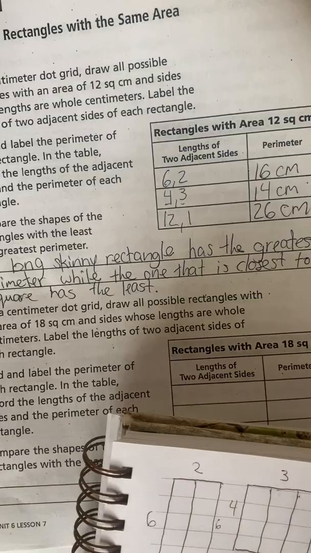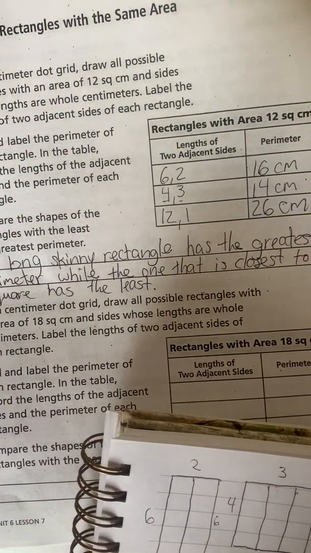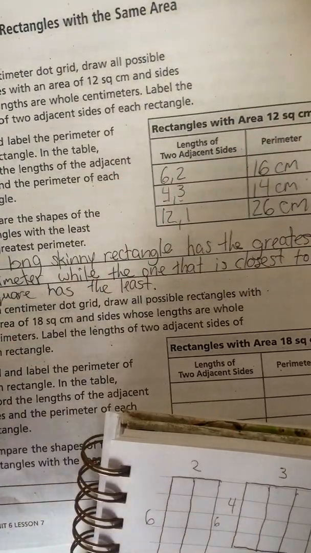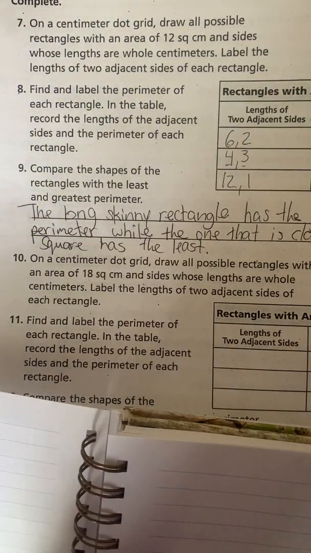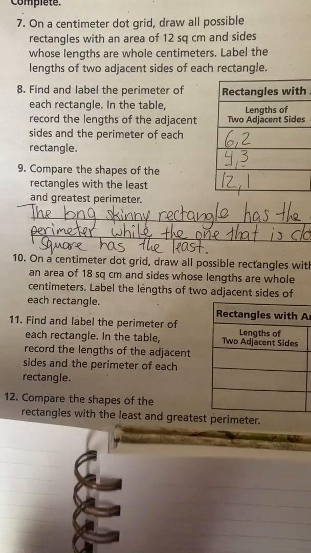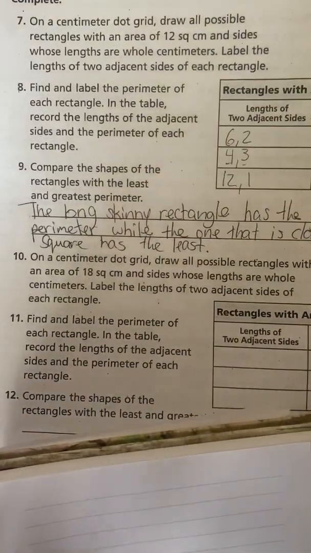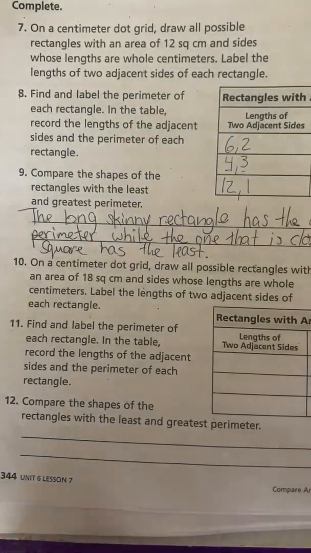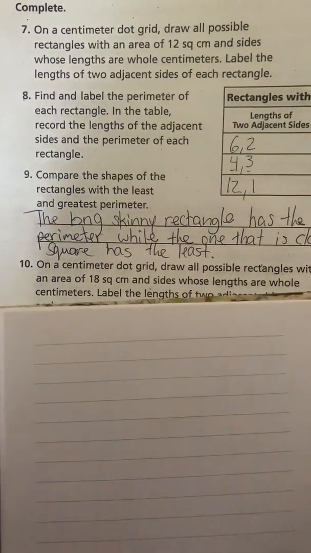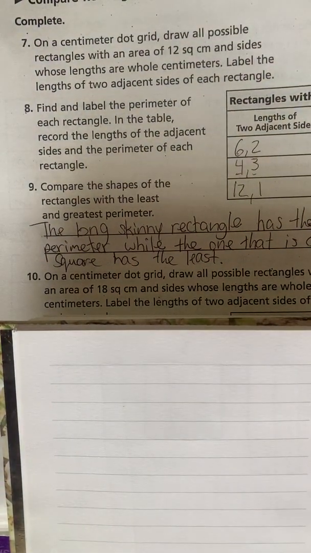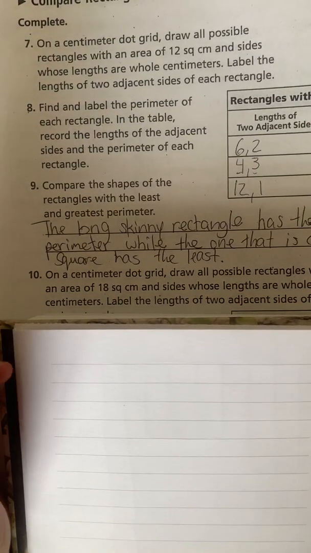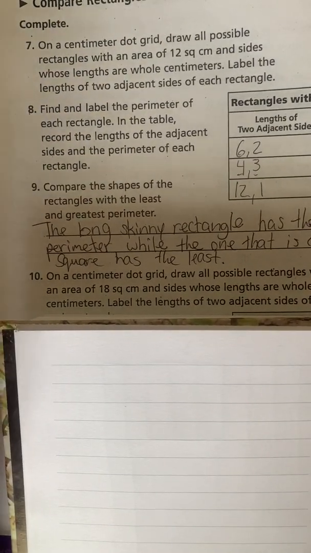Okay. All right, so the next one is basically kind of the same thing, but it's saying that it needs to have an area of 18. So we need to find numbers that will multiply to 18. Let's do this organized this time. Let's start with anything times 1.